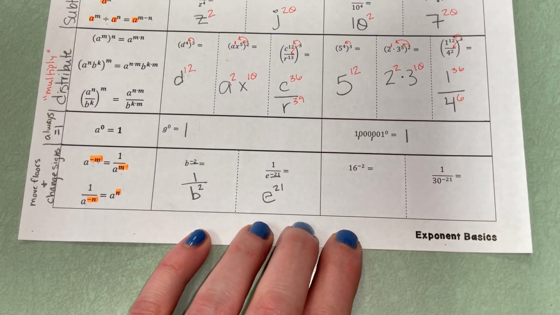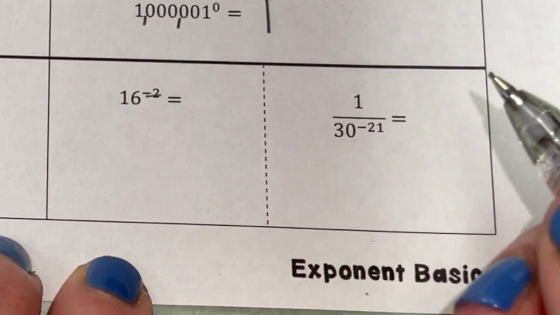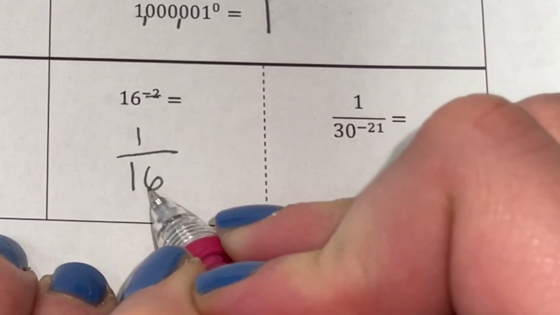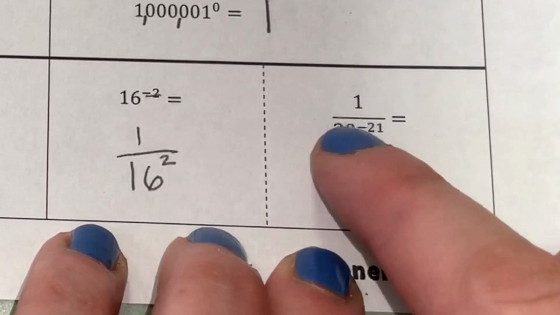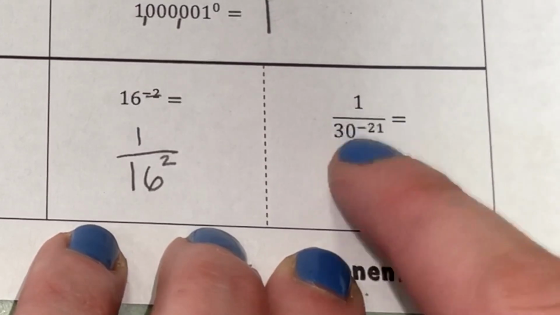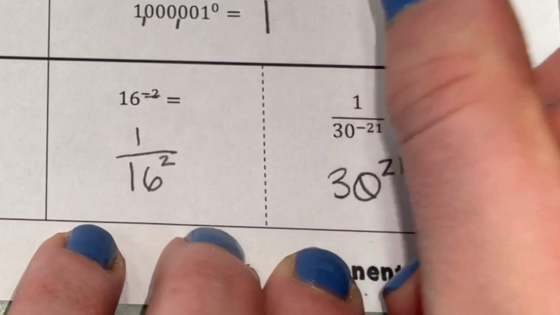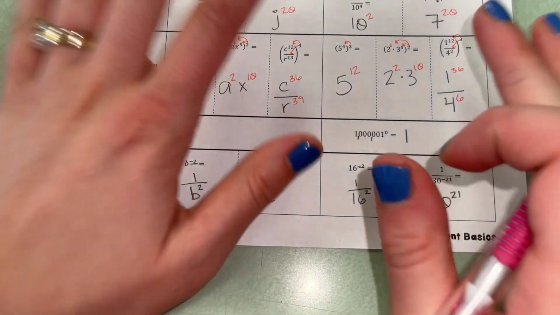Same thing happens with a number base. 16 to the negative 2. All right, unhappy on the main floor, so that base is going to move to the basement, and it becomes positive again in the exponent. 1 over 30 to the negative 21. Feeling unhappy in the basement, move to the main floor, and now your exponent is positive. So we have 30 to the 21st power. So keep this with you.